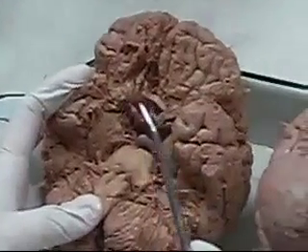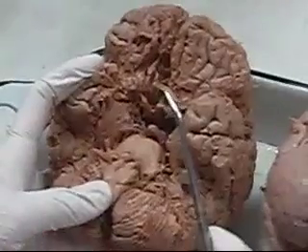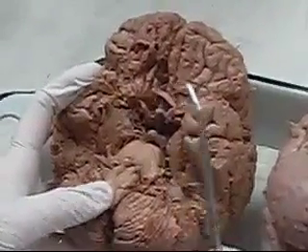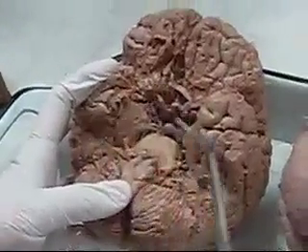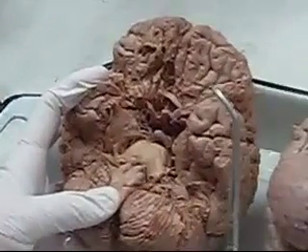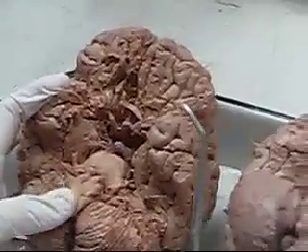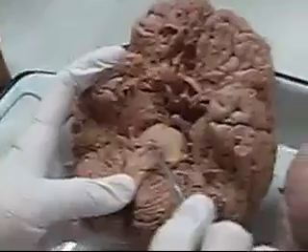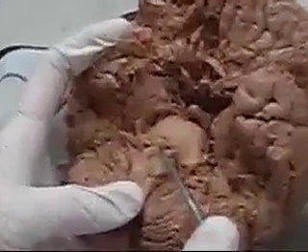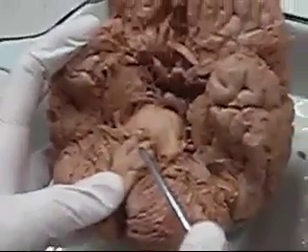Anong pyramidal tract? Ano laman ng pyramidal tract? Corticospinal fibers. And what type of fibers are they? Motor, okay, descending, and this is what? If there will be a lesion here, what will be the manifestation? Let's say this is the left pyramids. What will be the manifestation?